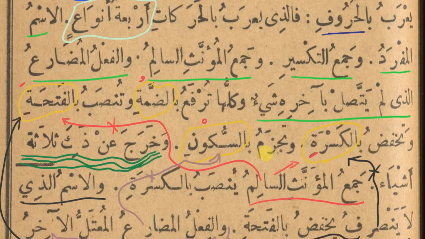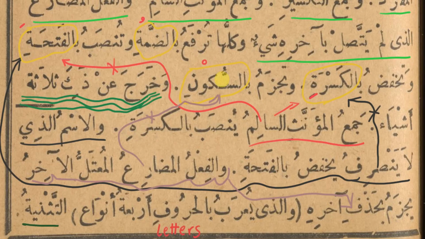وتجزم بالسكون, and you use this small circle here to indicate there is no movement. Of course, as we saw, this is not true, because this here only goes with verbs, and here there are some nouns that will not take this kasra, and here some nouns that will not take this fatha. And now he starts to talk about the exceptions.